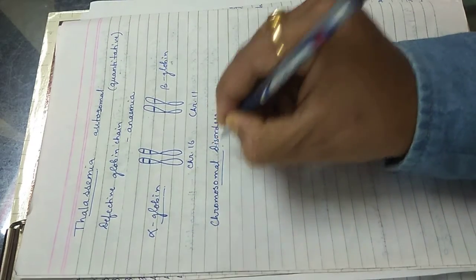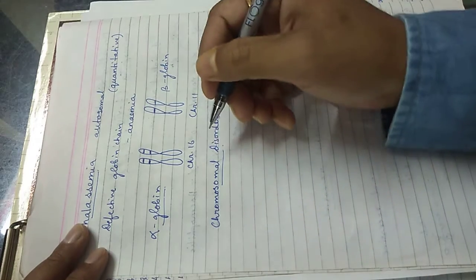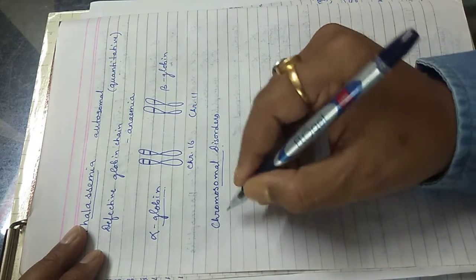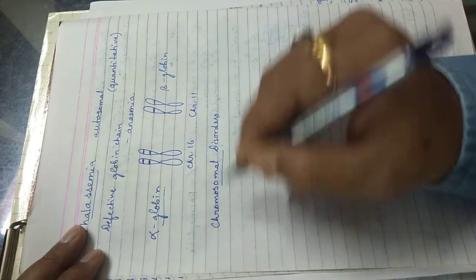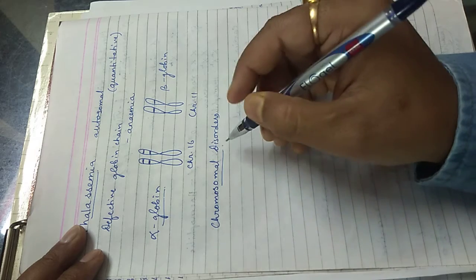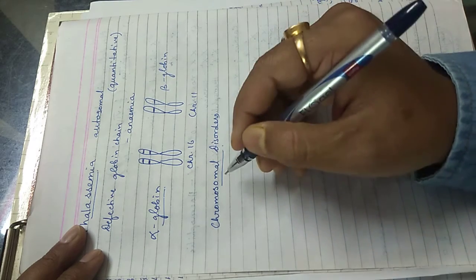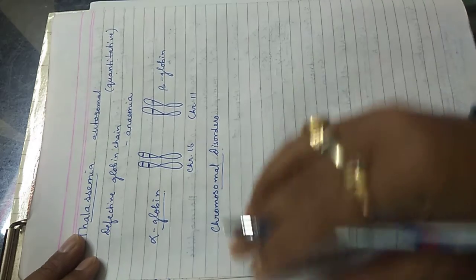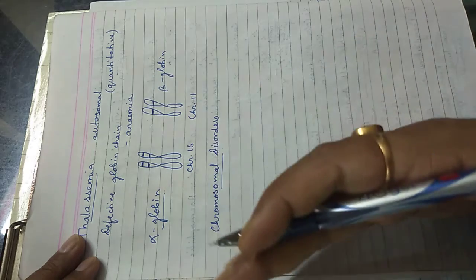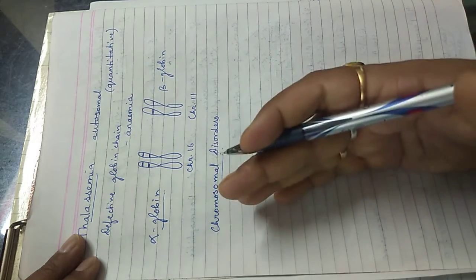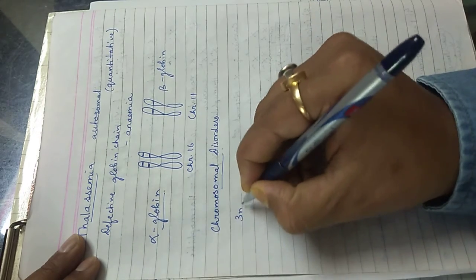Chromosomal disorders occur due to a difference in the number of chromosomes. You know that earlier I discussed it can be polyploidy or aneuploidy. If it is a case of polyploidy, that means the number of chromosome sets is more, a case of triploid or tetraploid.